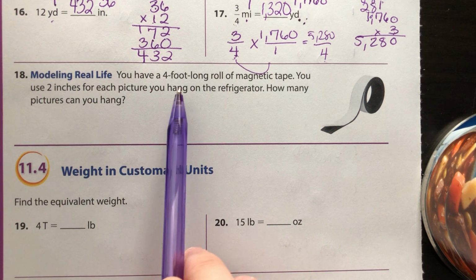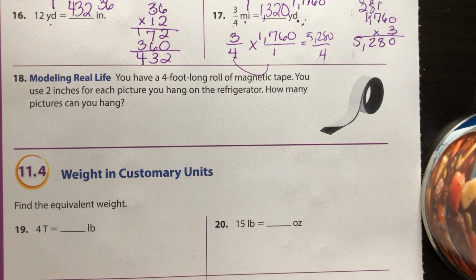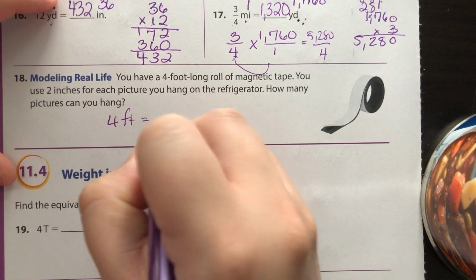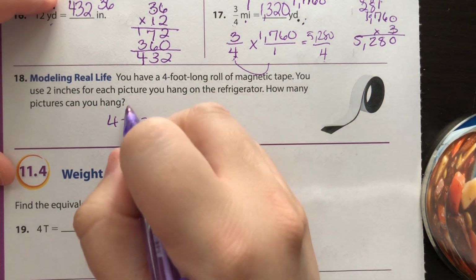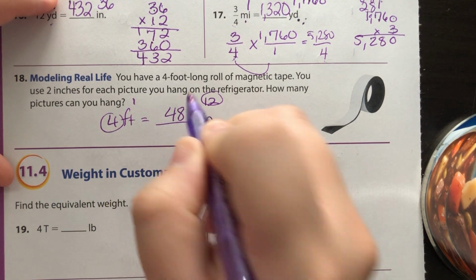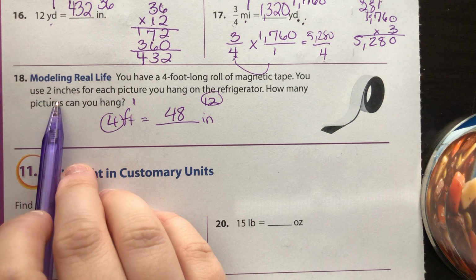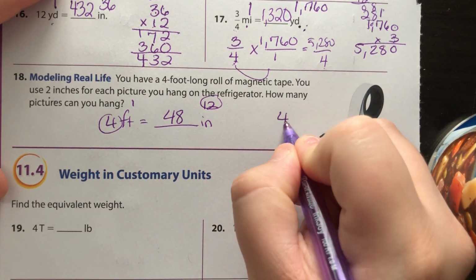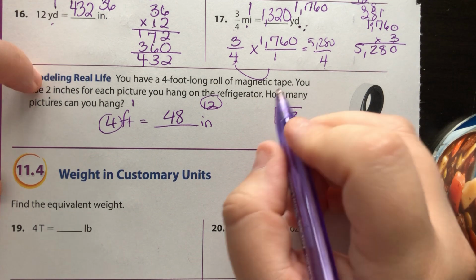Okay, you have a 4-foot long roll of magnetic tape. You use 2 inches for each picture you hang on the refrigerator. How many pictures can you hang? So first, we have to turn 4 feet into inches, okay? 1 foot has 12 inches, so that's 12 times 4, you have 48. Then it says you use 2 inches for each picture you hang. So in order to know how many, we have to divide by 2.